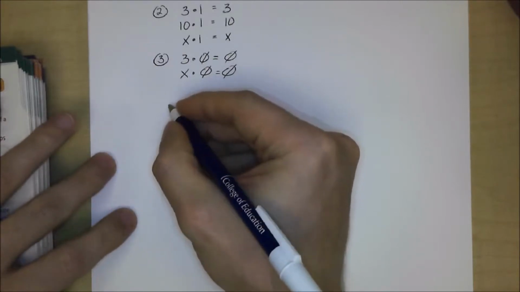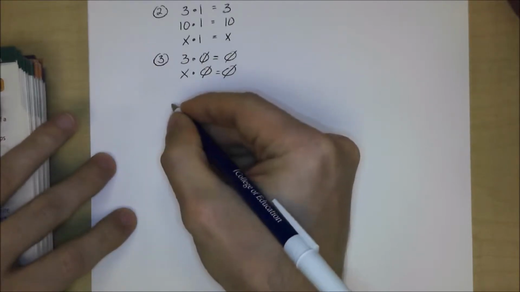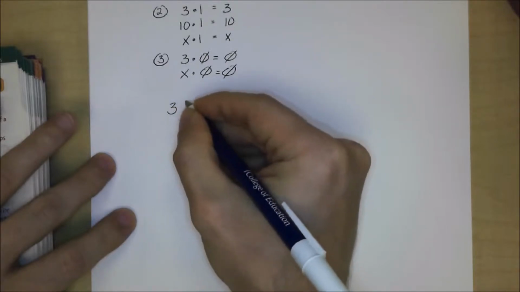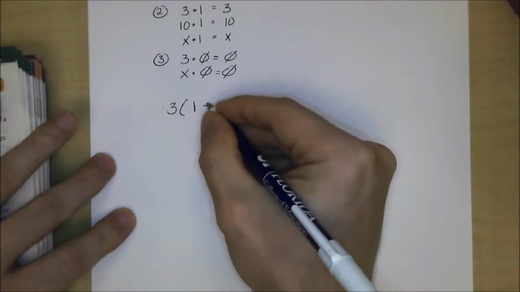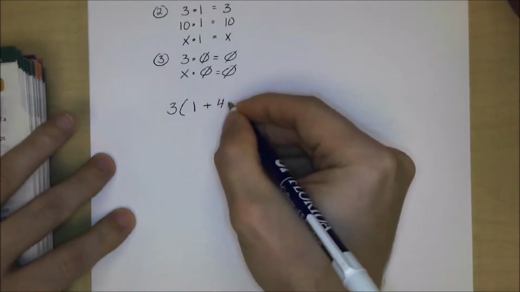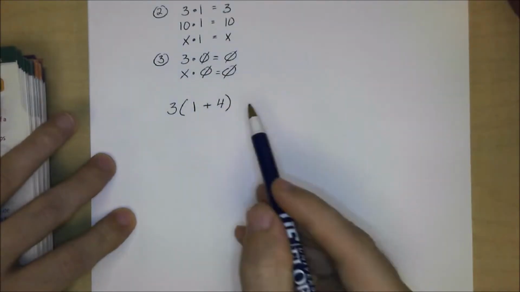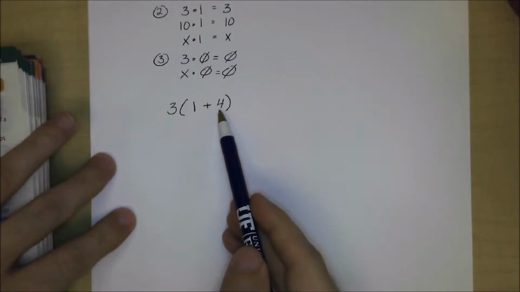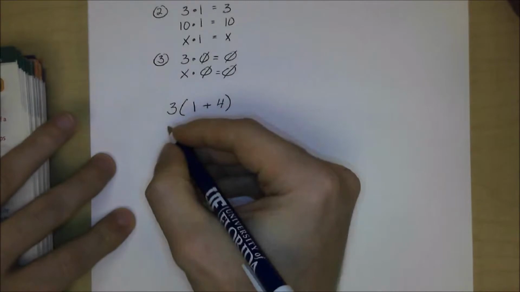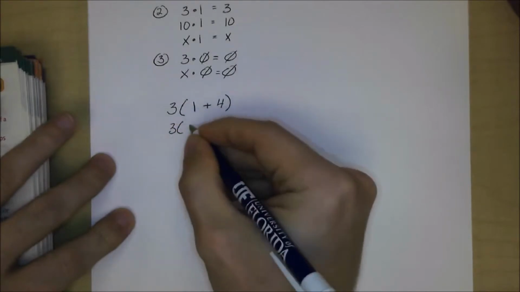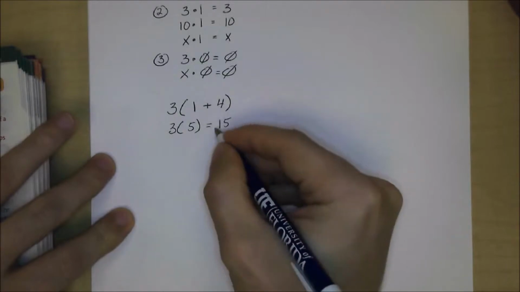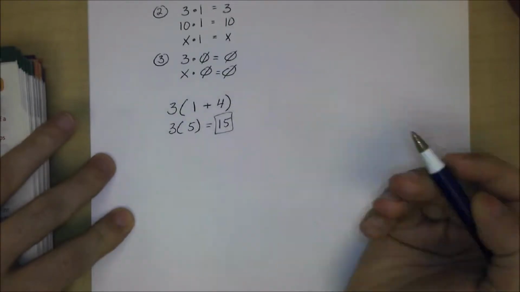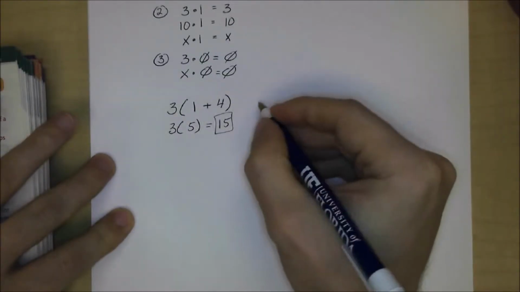Basically what it says is, if we have something like this, say 3 times the quantity 1 plus 4. Now right away from the last couple sections we did, you could say, well, 1 plus 4 is 5, and 3 times 5 equals 15. But there's another way that you can do this.